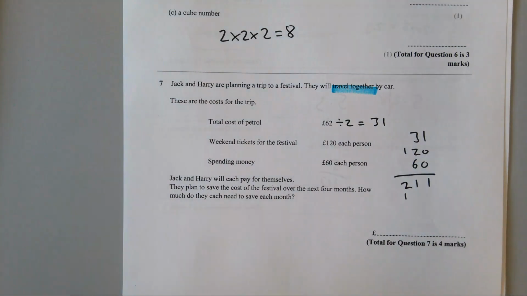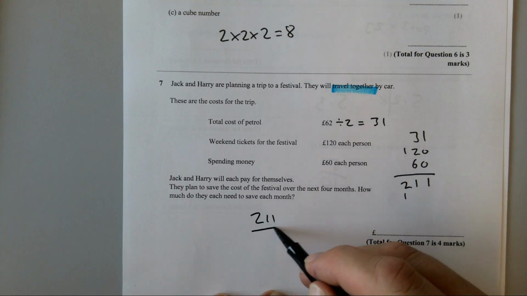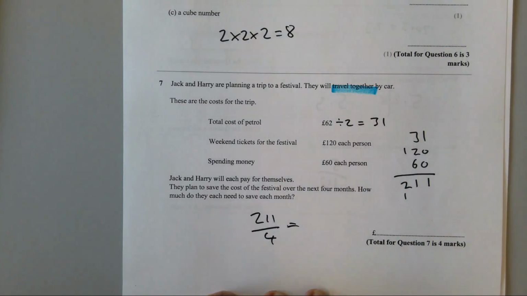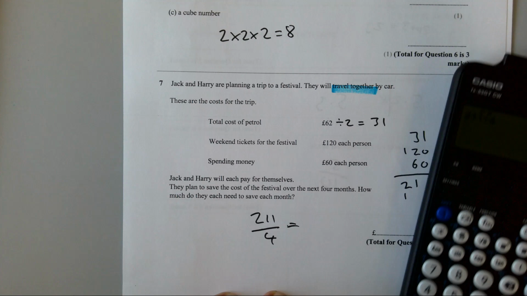So they plan to save the cost of the festival over the next 4 months. How much do they have to save each month? So we are going to go for 211 divided by 4. So I'm going to turn to my calculator at this point here. 211 divided by 4 gives me a value of £52.75.